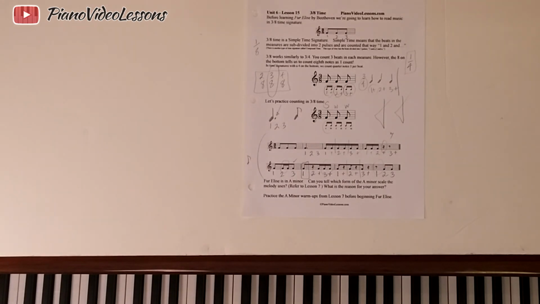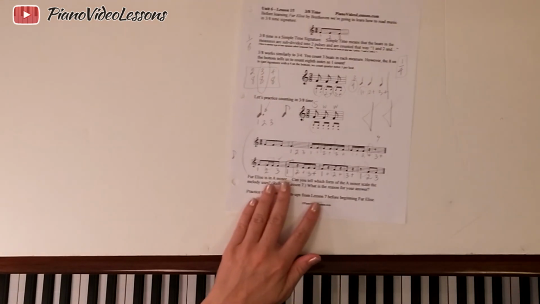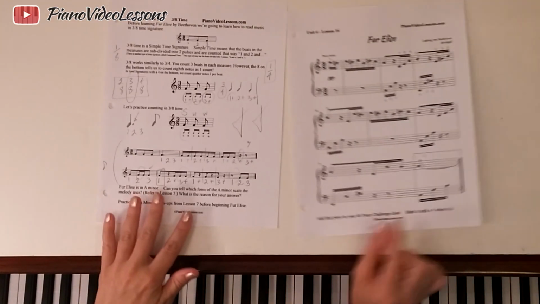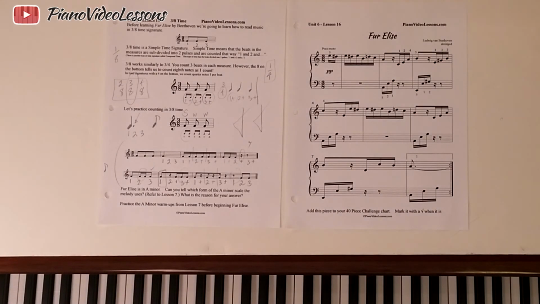You could rewind back and watch those again. But practice this clapping and counting in 3/8 time. And when we come back for lesson 16, the last lesson of unit 6, we'll work on Fur Elise.